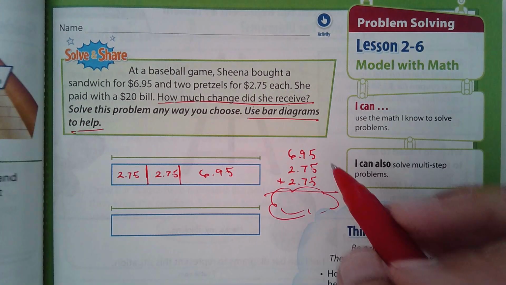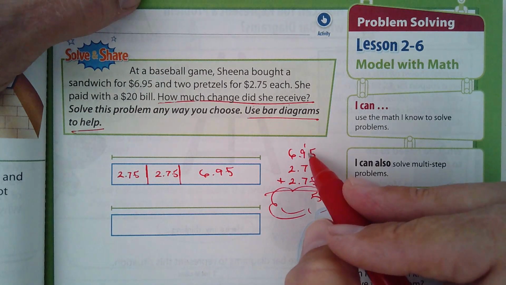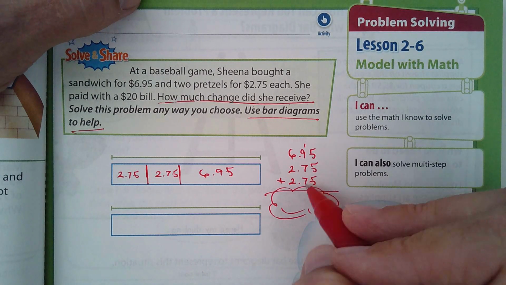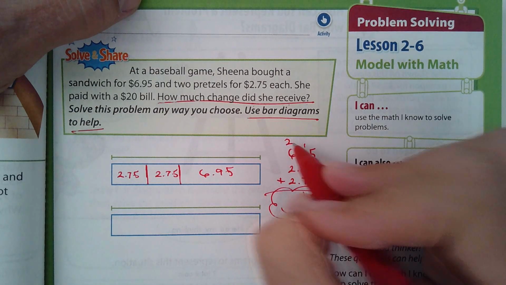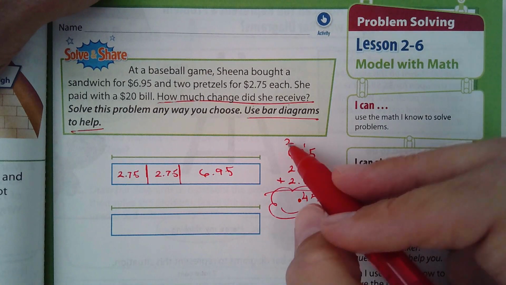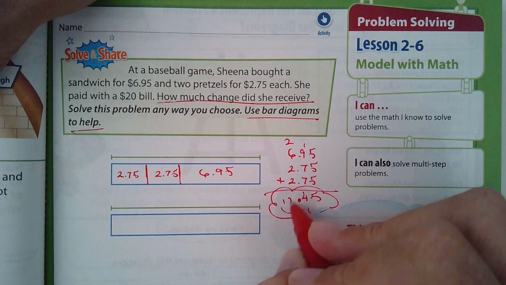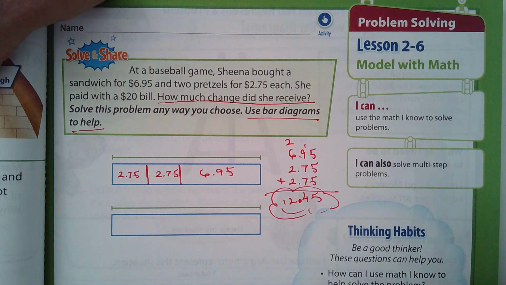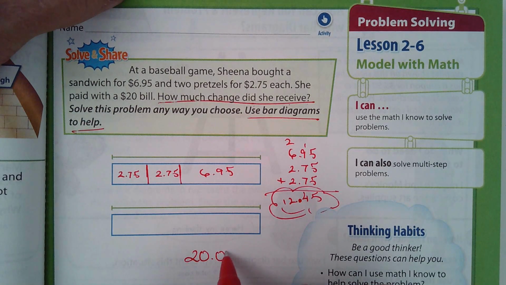So 5 and 5 and 5 is 15, carry the 1. 1 and 9 is 10, plus 14 is 24, put down the 4. I'm putting a decimal down now, I'm going to carry the 2. 2 and 2 is 4, plus 6 is 10, plus 2 more is 12. So $12.45. So now I'm going to take $20 and I'm going to subtract 12 and 45 cents.